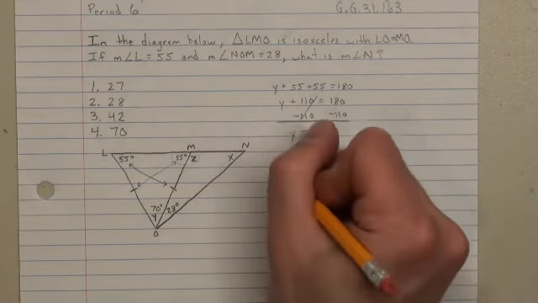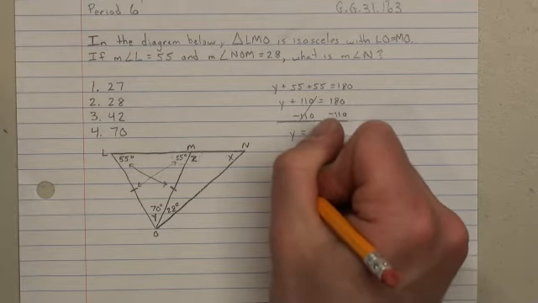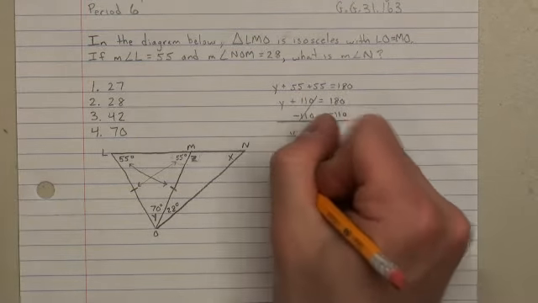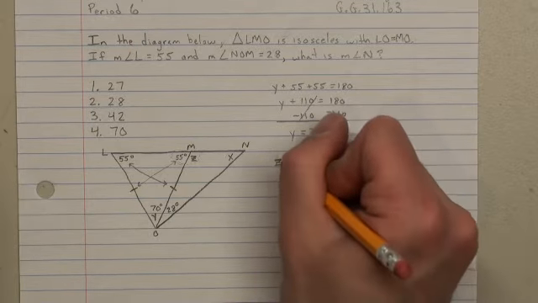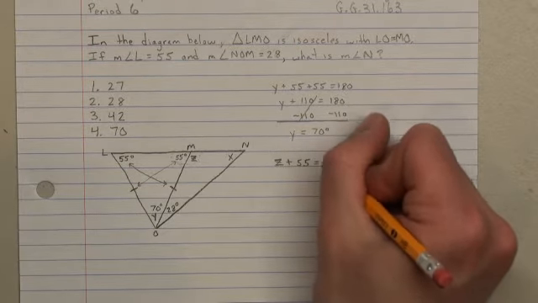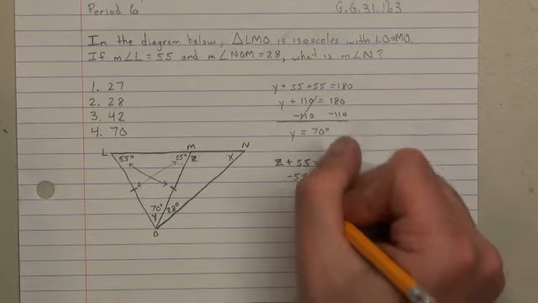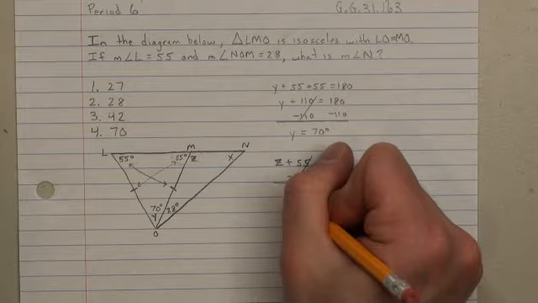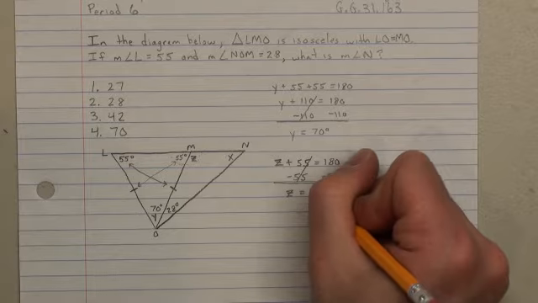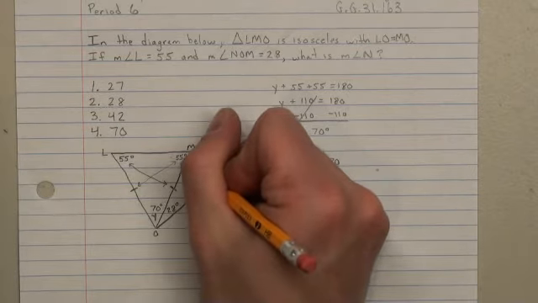Okay? So I can do Z. Don't make your Z's look like 2's. Put a little thing in the middle of it, as a matter of fact, to make sure you know it's not a 2. Z plus 55 must equal 180. Subtract 55 from both sides, and we get Z equals 125 degrees. Now we can fill that in our diagram.